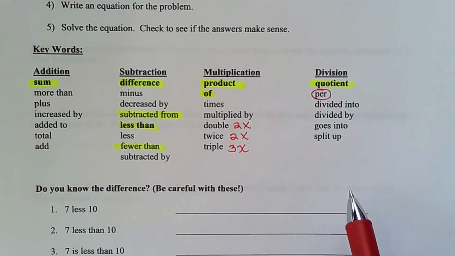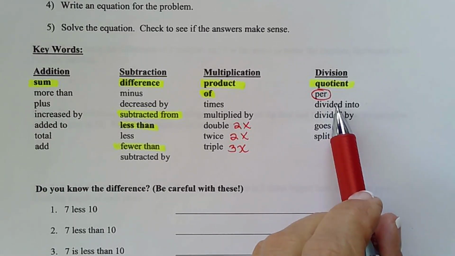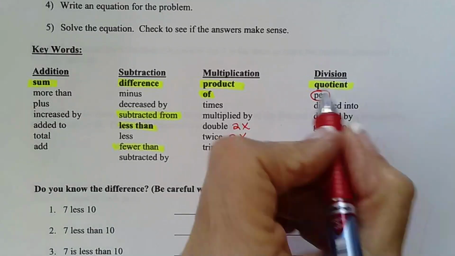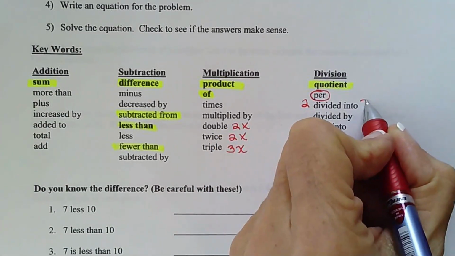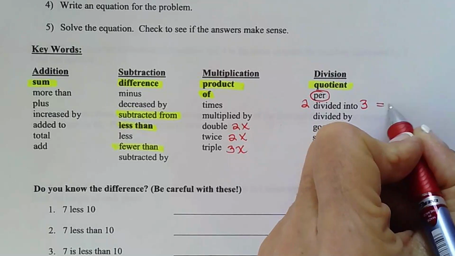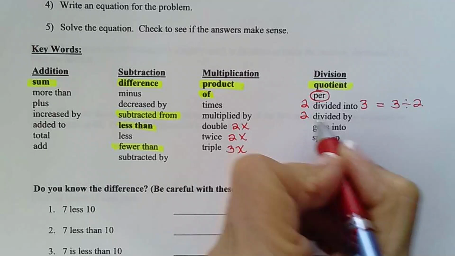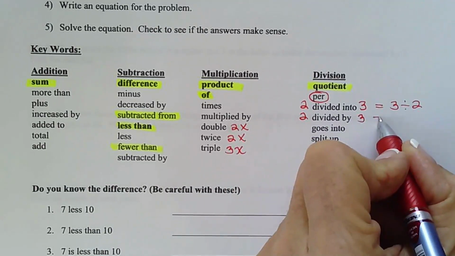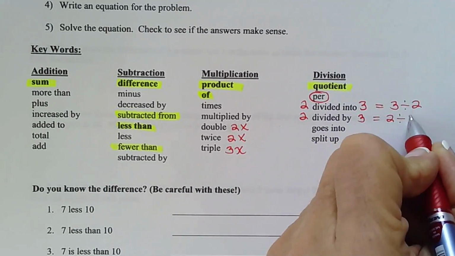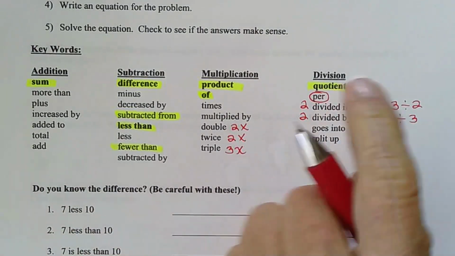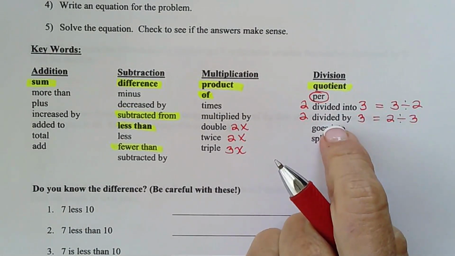Divided into, divided by, which by the way mean 2 different things. 2 divided into 3 would be 3 divided by 2. 2 divided by 3 would be 2 divided by 3. So although the words are very similar, they're different.